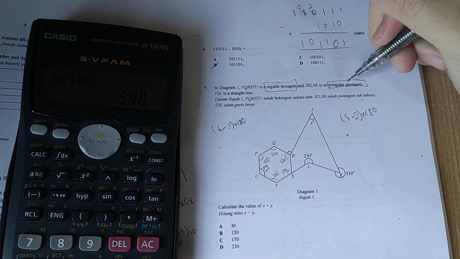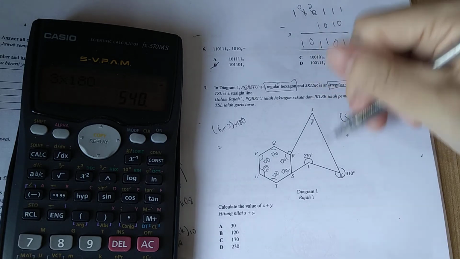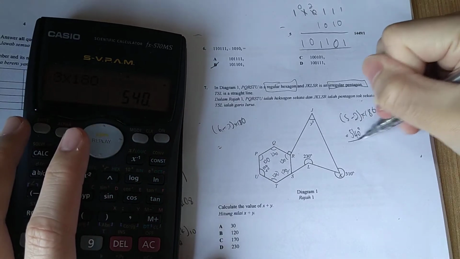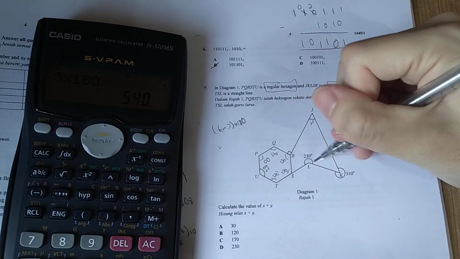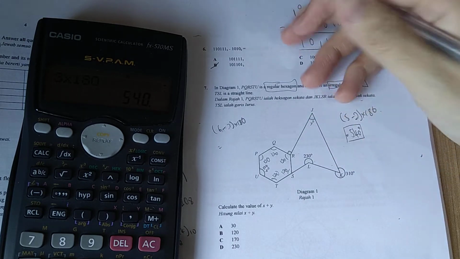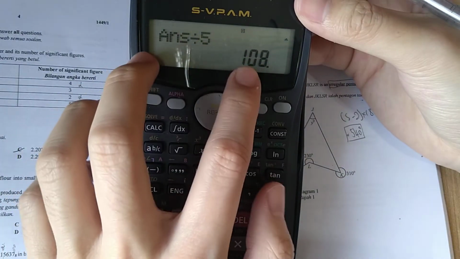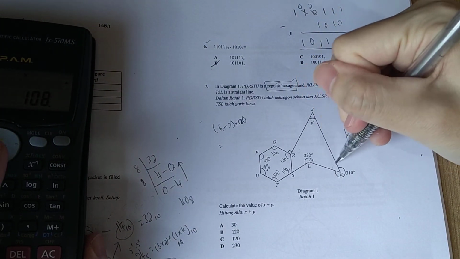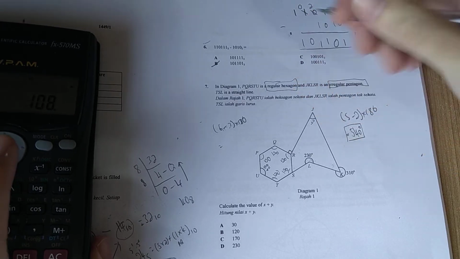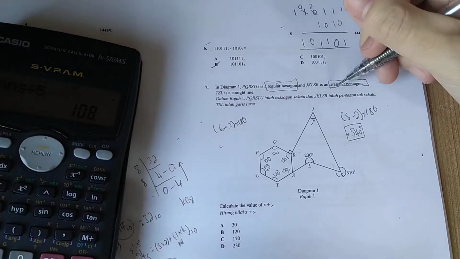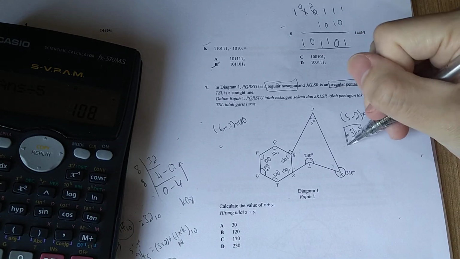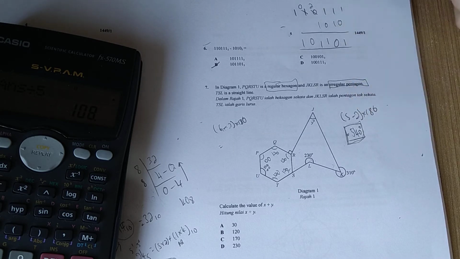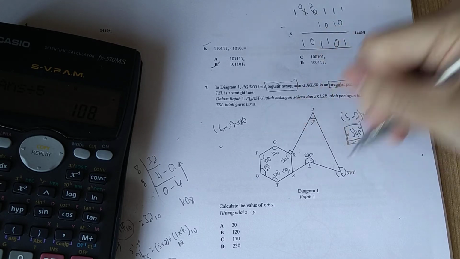Because it's irregular. Kalau regular means all the angles are the same, right? But irregular means, yes, the sum of interior angles will still be 540, but all these angles are not the same, right? Because if you divide by 5, look what happened. You get 108. It means each angle is 108. And you know that's not correct because here is 230, and here is definitely not 108, right? So, because it's irregular. But even though it's irregular, the sum of interior angles of the pentagon will still be 540. It's just that you cannot divide by 5 because all the angles are not equal.